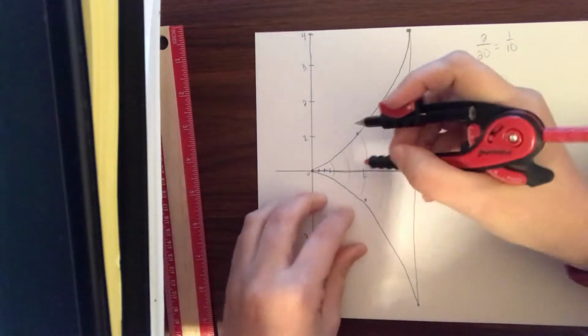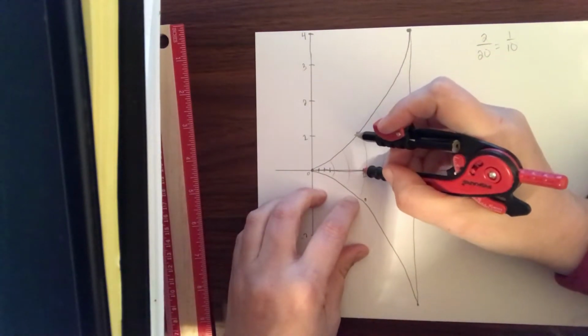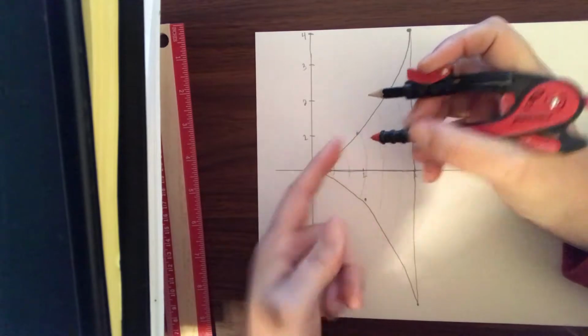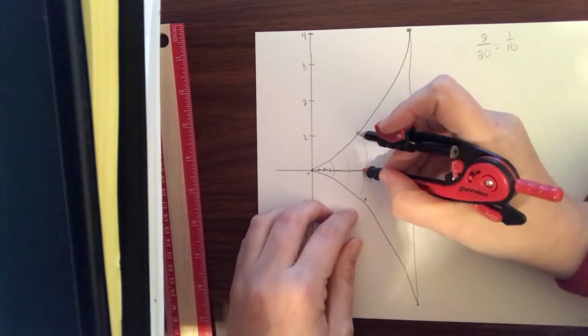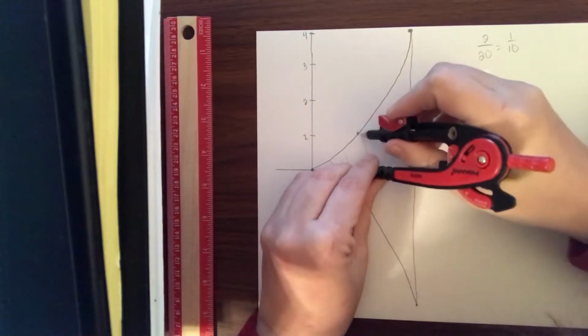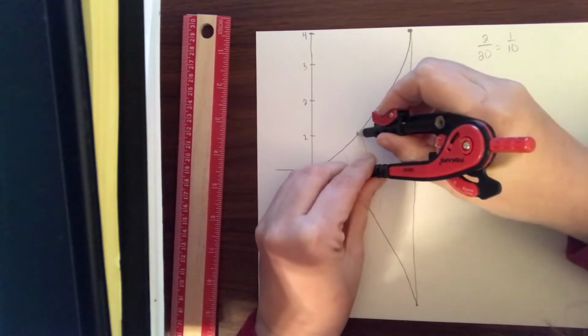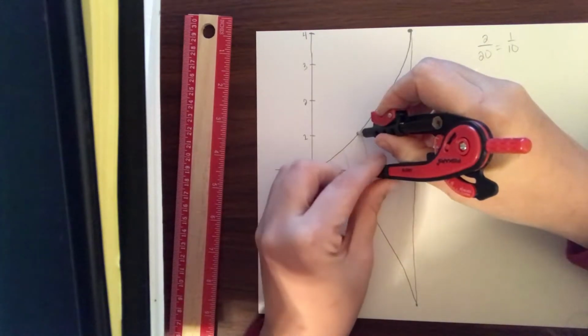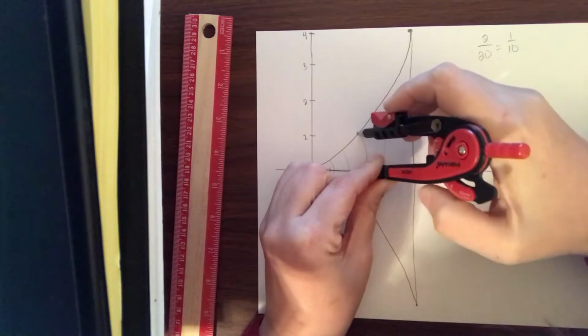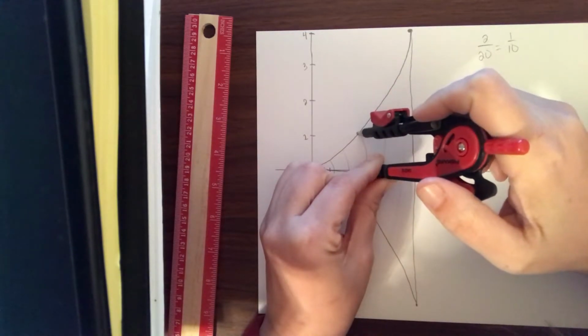So when we did this last semester, we figured out the easiest way to do the radius is to put the point of your compass in the center and then go out to the edge of your graph. So that's measuring how big this particular circle needs to be.